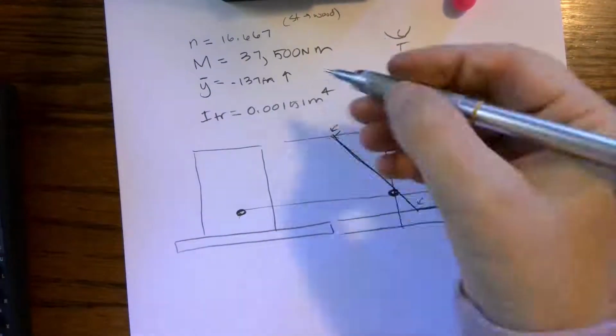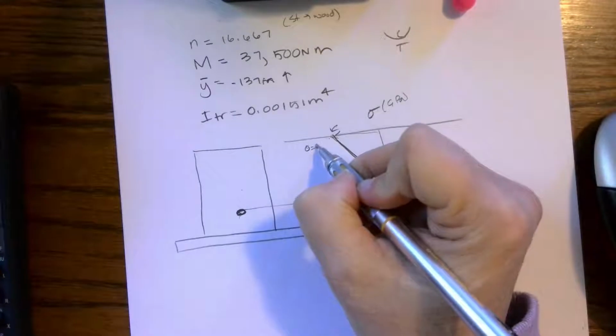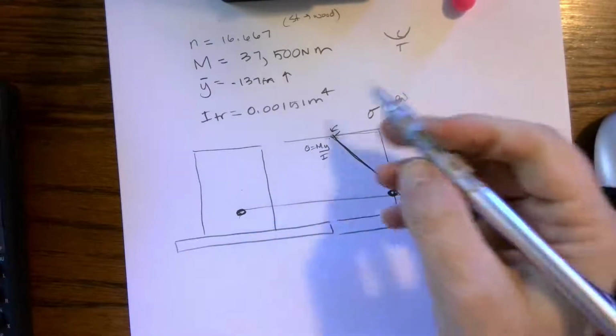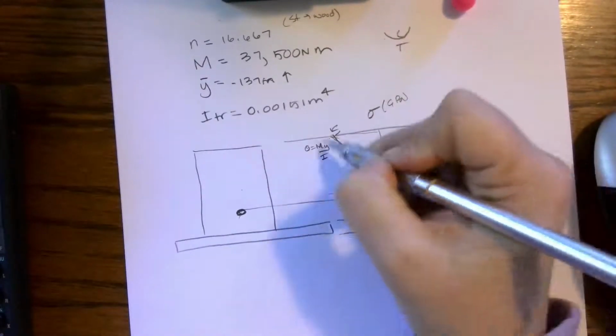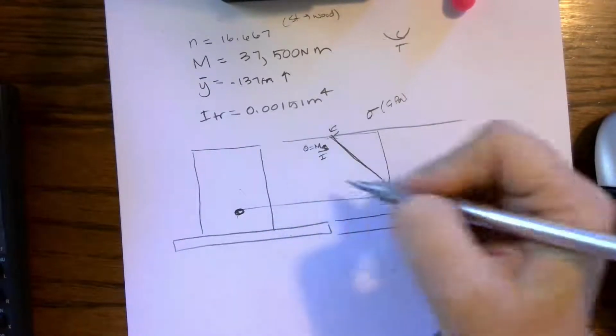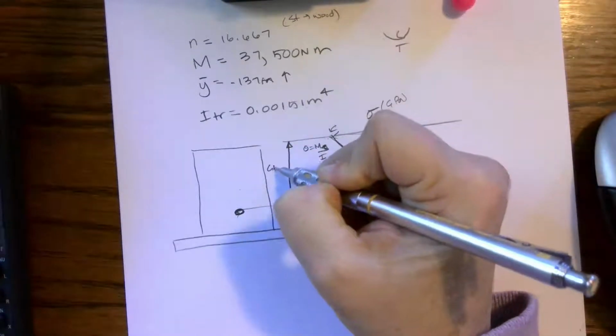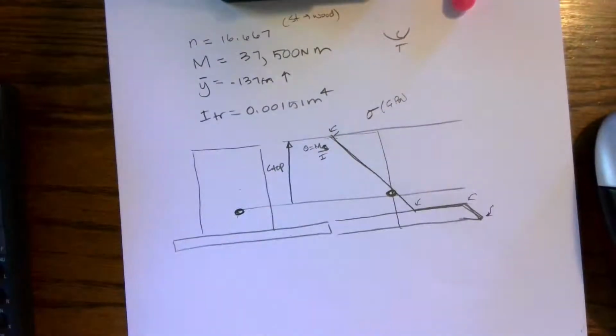So when I'm looking at the wood, that's the original material, I can use my M over I. And here we are looking at, actually the maximum, it's C. So C is going to be from the centroid to the outermost fiber. So that's going to be C to the top.